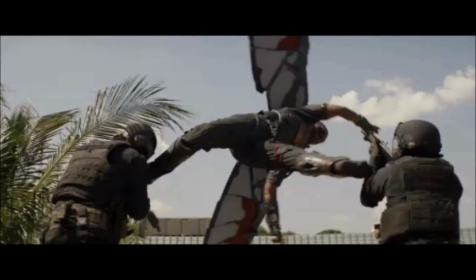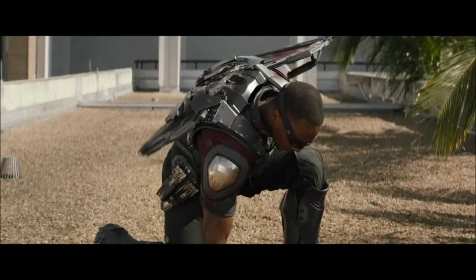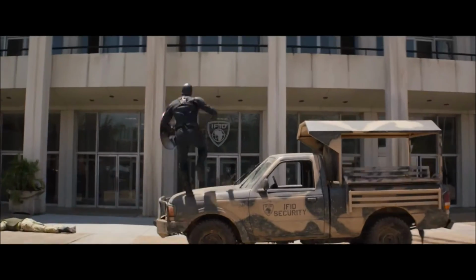Falcon kicks two guys. Looks similar to Crossbones. Do the barrel roll! You know what's about Widow in a new suit to happen.